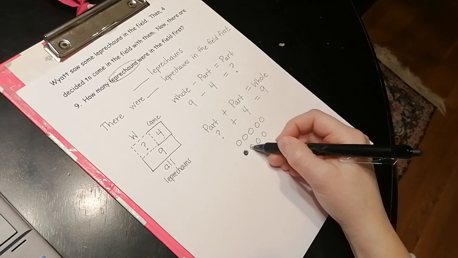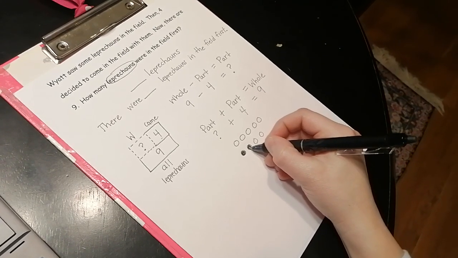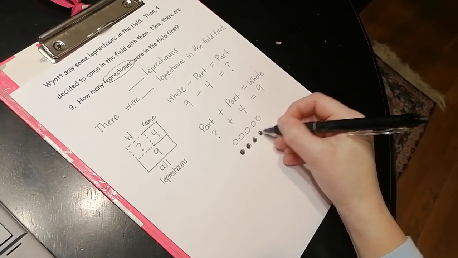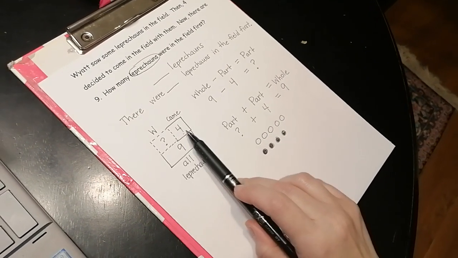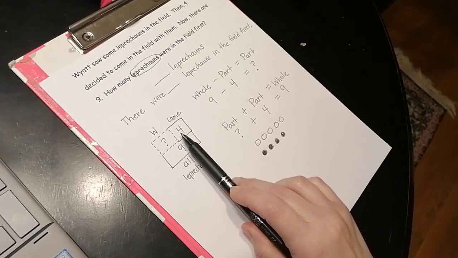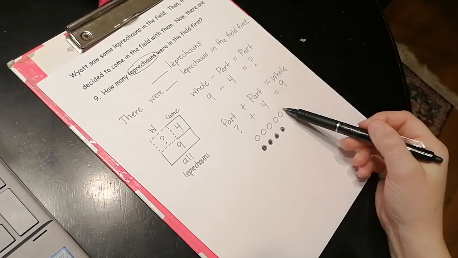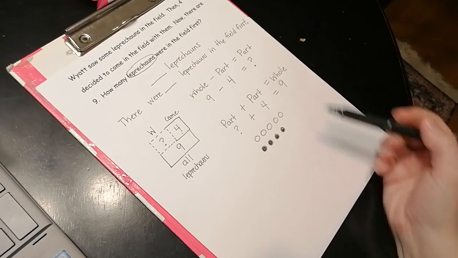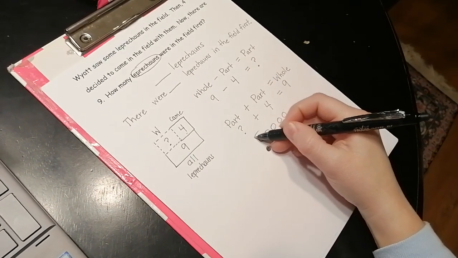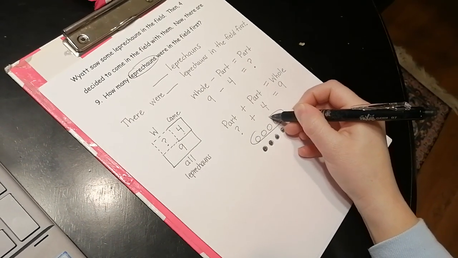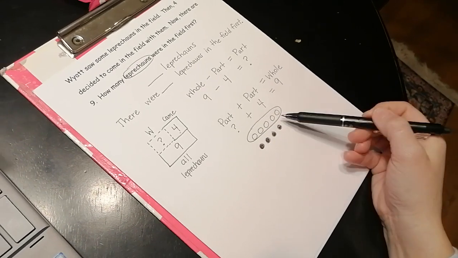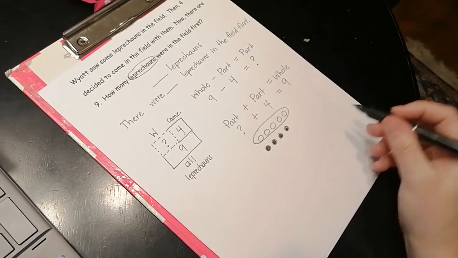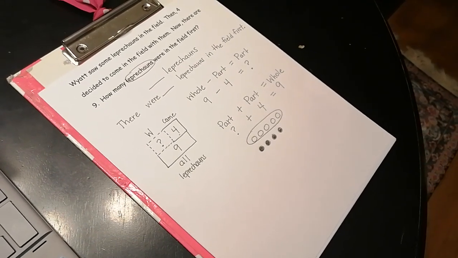So 1, 2, 3, 4. And I know these 4, if I come back over here, those were the 4 that came in the field. All of this 9 were all the leprechauns that were there. So the other part that makes up all the leprechauns in the field has to be 5. I know that I did it in the 5 group way, so I got 5 here. But I need another strategy.